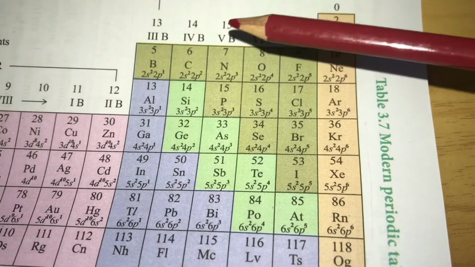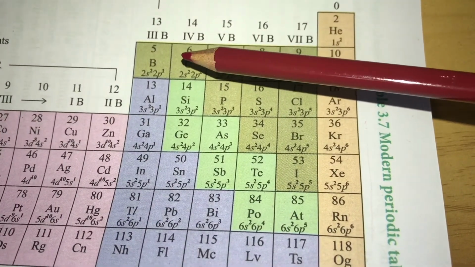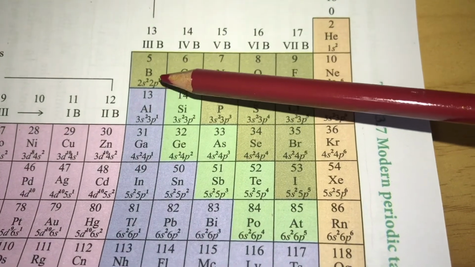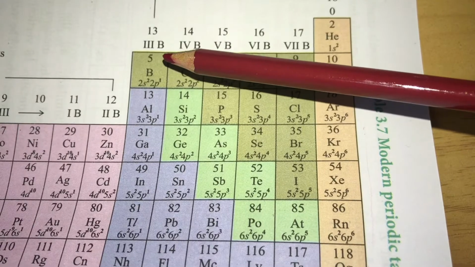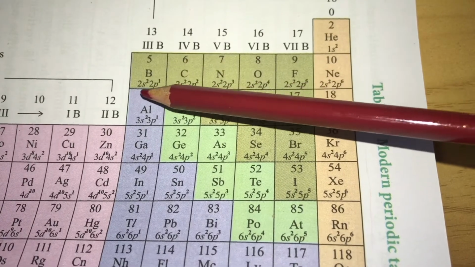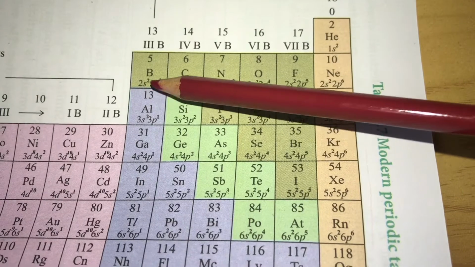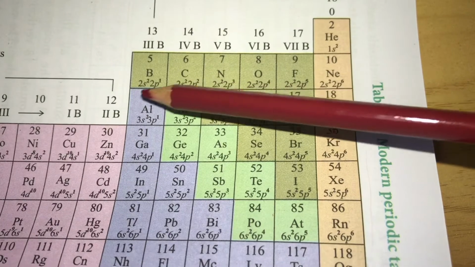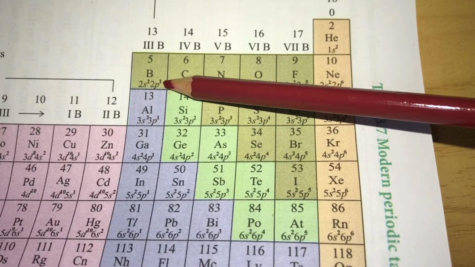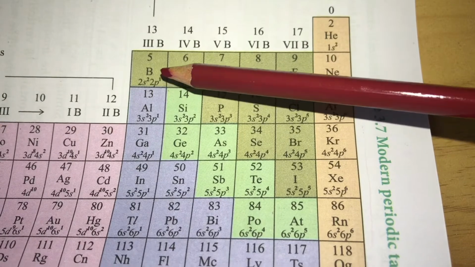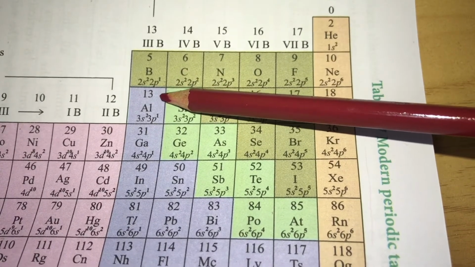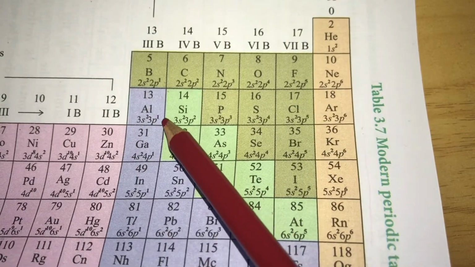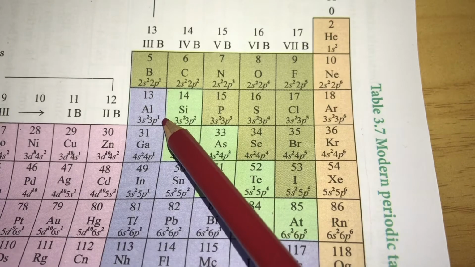Now we are going to see the electronic configuration of each group in the p block. The 13th group, the boron group: boron has atomic number 5, and its electronic configuration is 1s2 2s2 2p1. In the last level, it contains only one electron in the p orbital. Aluminium, atomic number 13, has 3s2 3p1, again one electron in the p orbital.